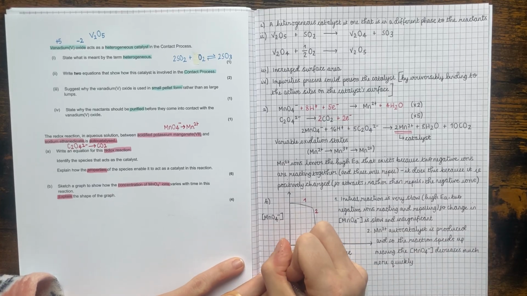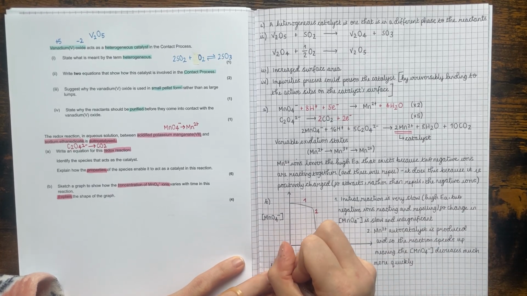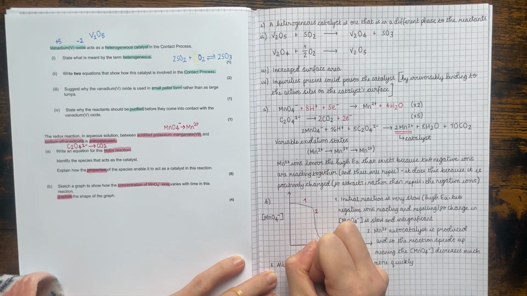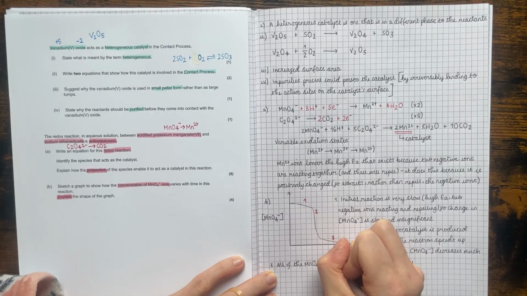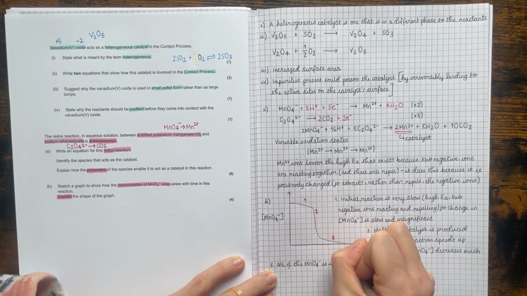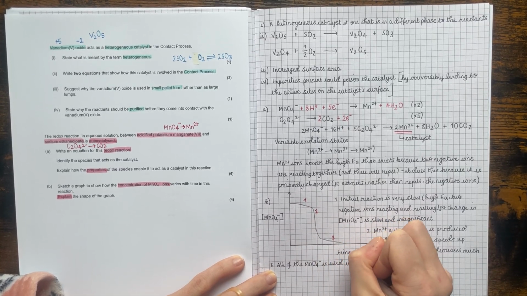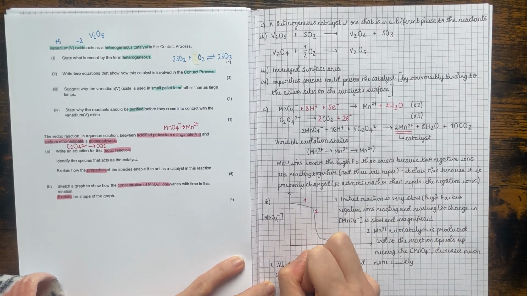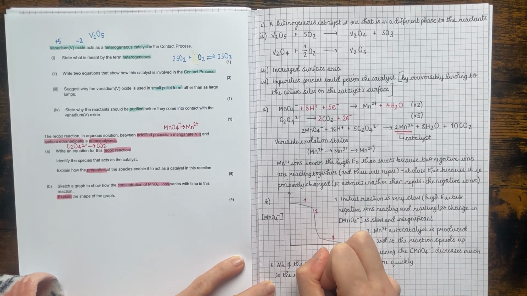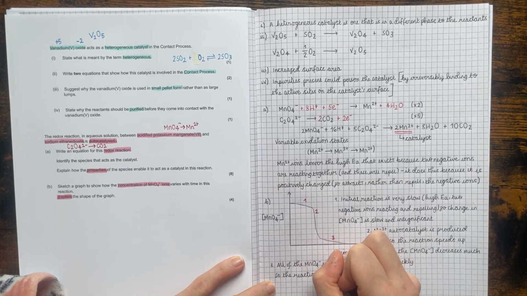And then step 3, all of the MnO4- is used up, and so the reaction ends.